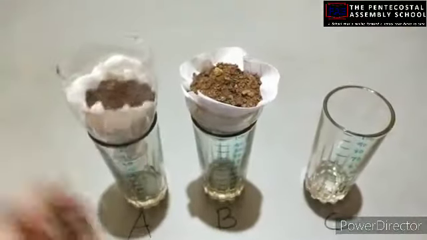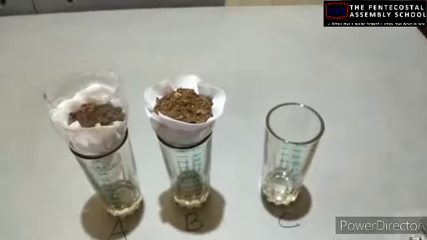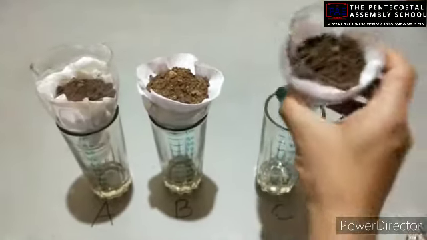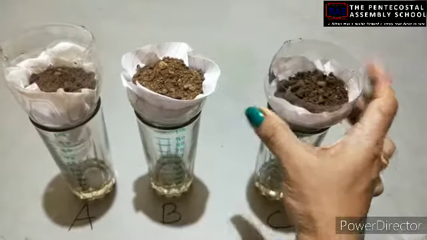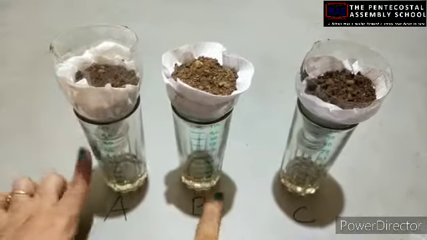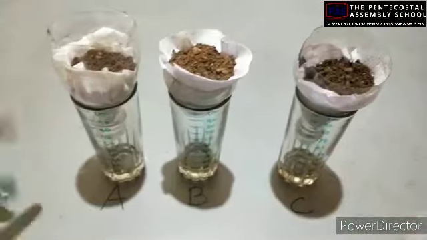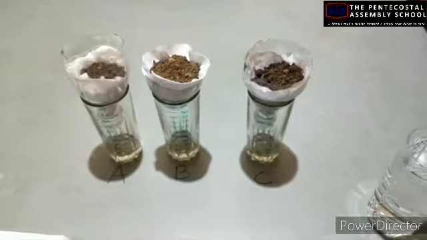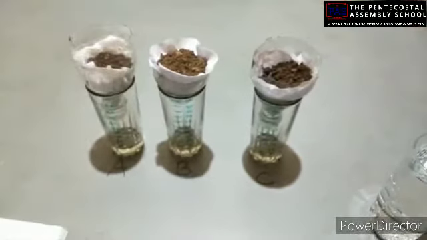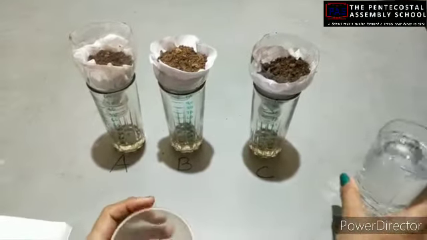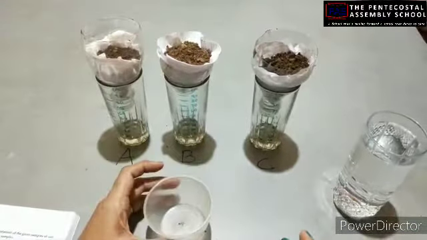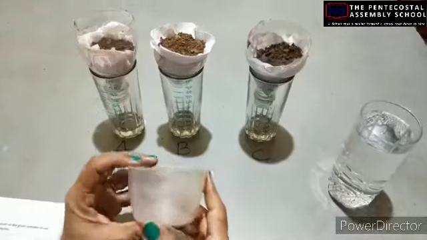And now we have to keep this in the 3 measuring cylinders. So now we have the 3 measuring cylinders with 3 funnels with 3 soil samples. Now we are going to read the percolation property, how much water it can hold and how much water can percolate through it. That comparative study we have to do.